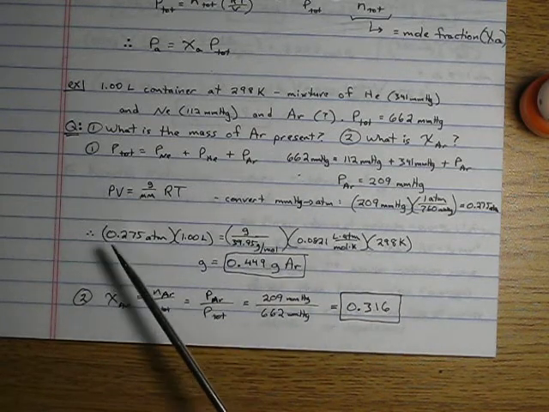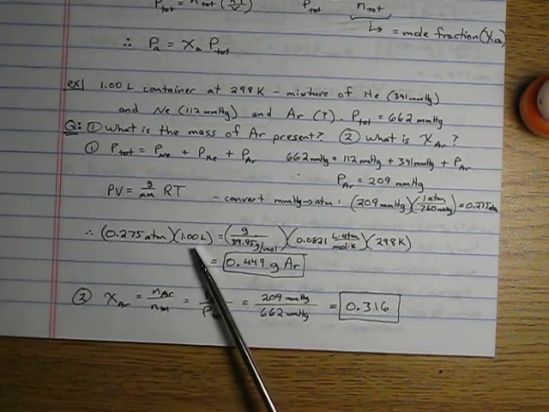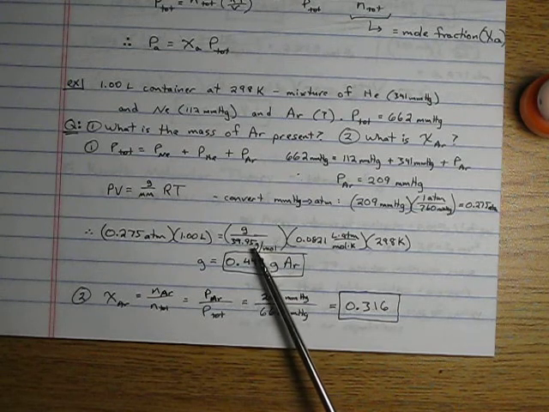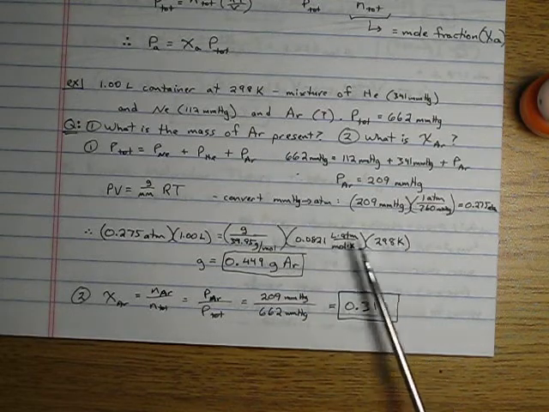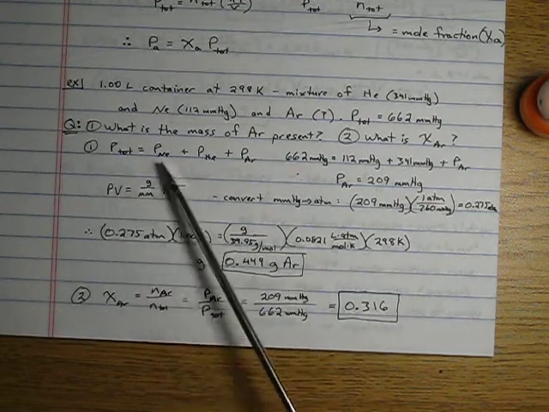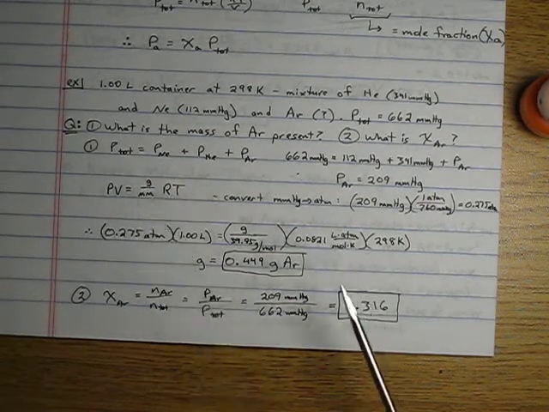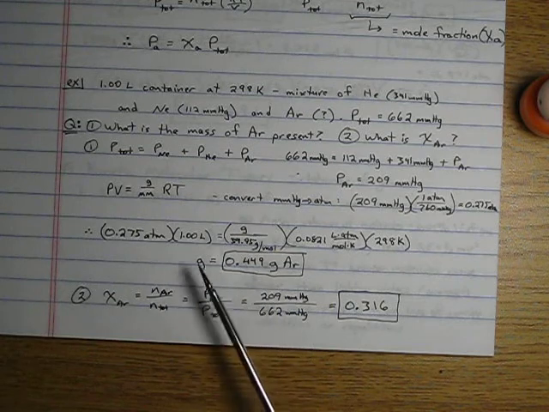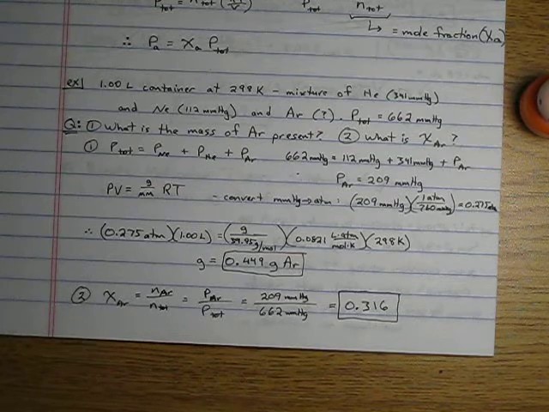Well, there's our partial pressure of argon gas in atmospheres. We're told it was a 1 liter container. We're after the grams. Here's the molar mass of argon gas from the periodic table. R is a constant, and we were told it's 298 Kelvin. So we've got everything for this question. We've got all the variables for this equation except for grams, and that's what we're after. Plug everything in, do the math. Grams equals 0.449 grams of argon. That's our mass of our argon.